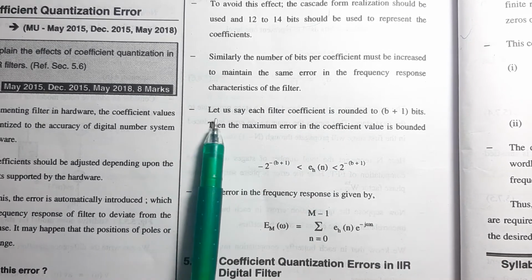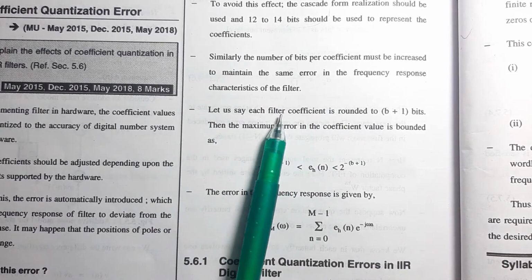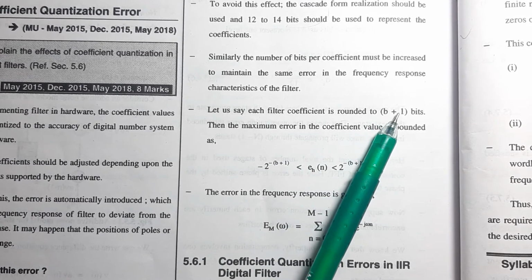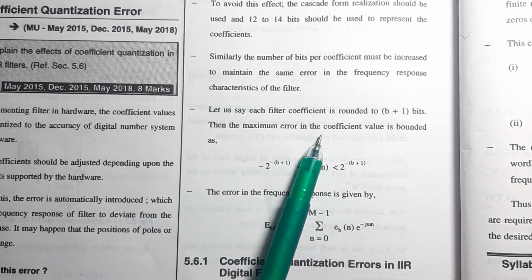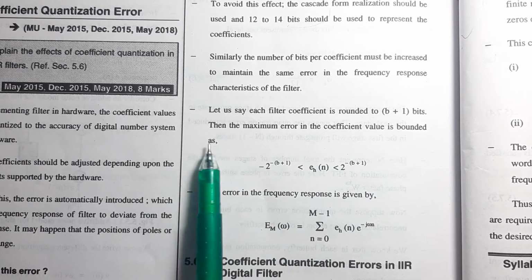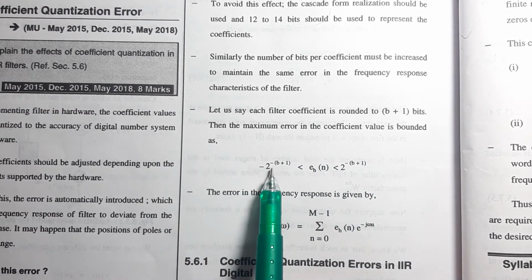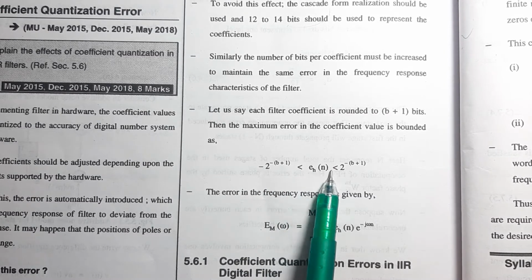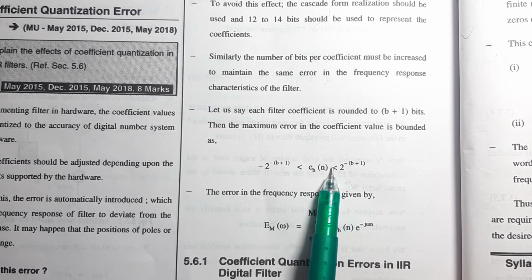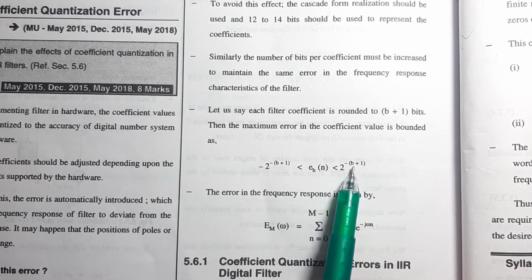Now, let us say each filter coefficient is rounded to b plus 1 bits over here. Then the maximum error in the coefficient value is bounded as minus of 2 raised to minus of b plus 1, which is less than EH of n, which is less than 2 raised to minus of b plus 1.